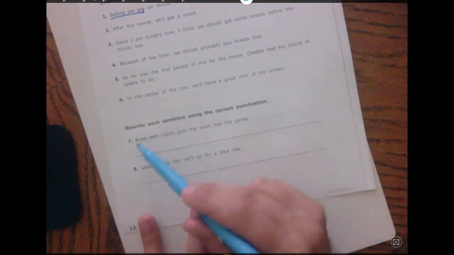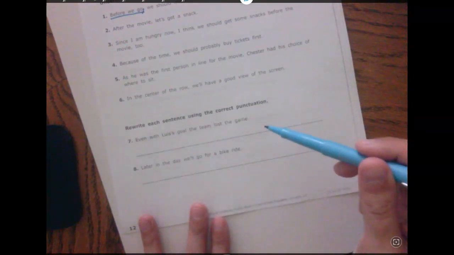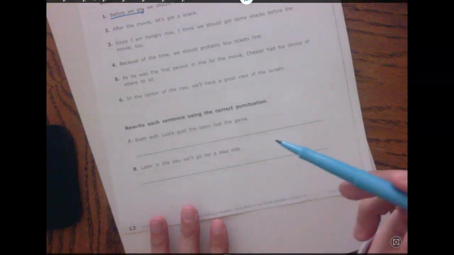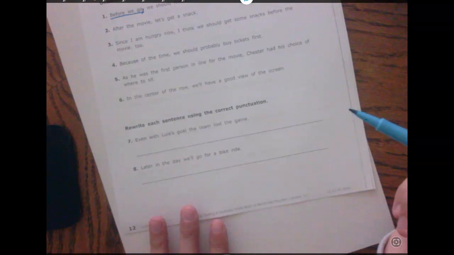All right, down here at the bottom, we're going to rewrite each sentence using the correct punctuation. So in this case, we don't have the commas, so we have to figure out where the comma is going to go. So where is the part that can stand by itself, and where's the extra little bit of information?